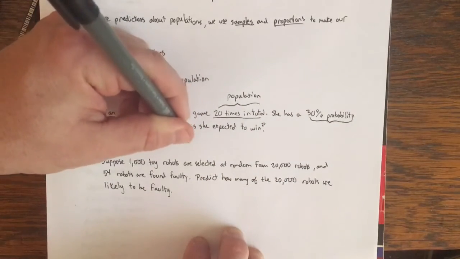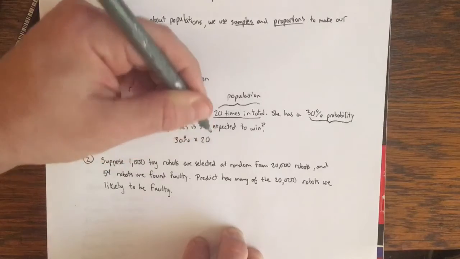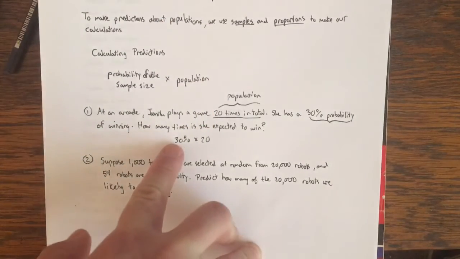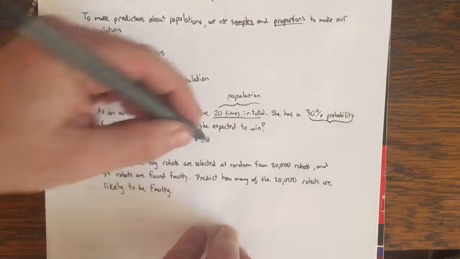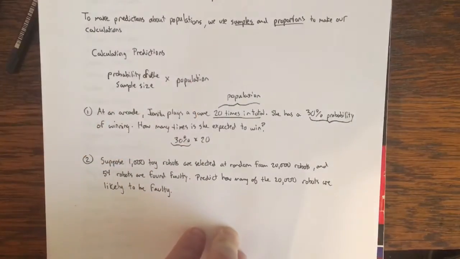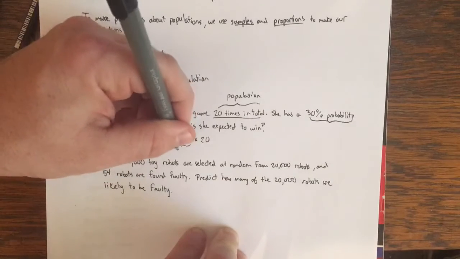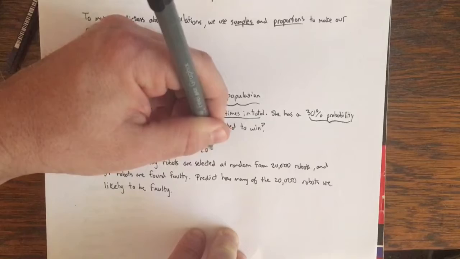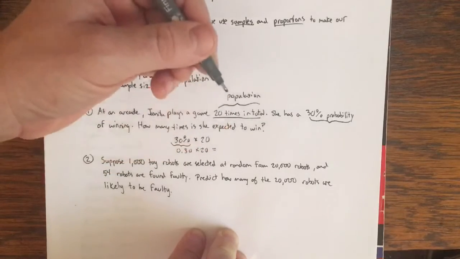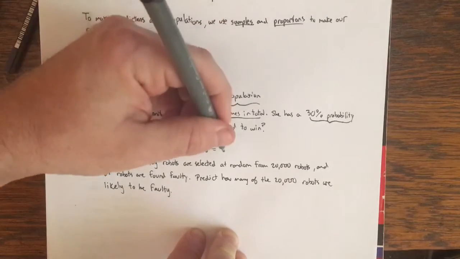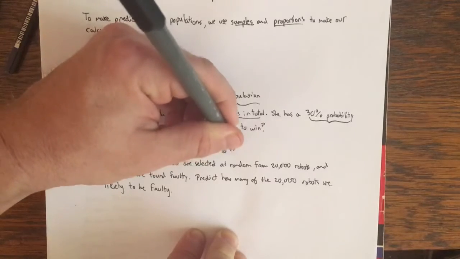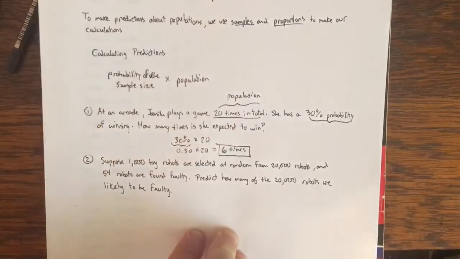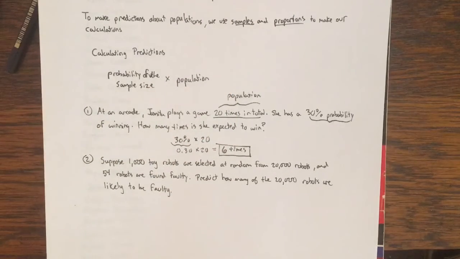So 30% times 20. Now remember, there's a couple ways on how you can take a percent and multiply it with a number. You can rewrite it as a fraction or as a decimal. So another way you can evaluate this is 0.30 times 20. And so if we make our calculation, we end up with 6 times as our answer. So that's how we do our work for the first problem.